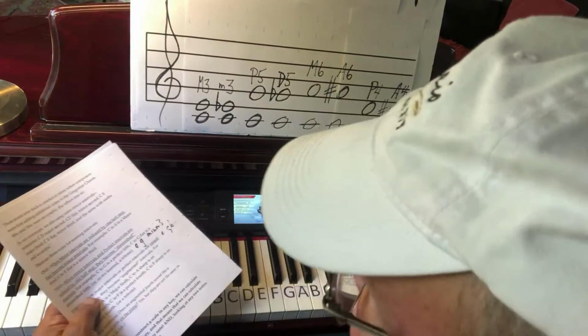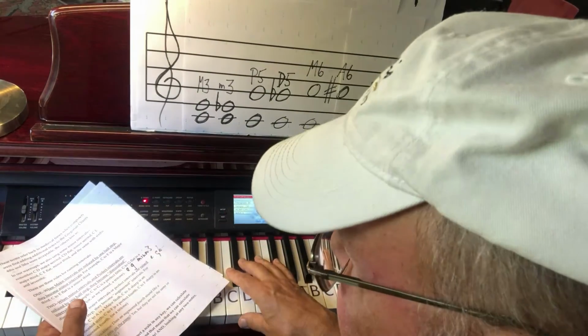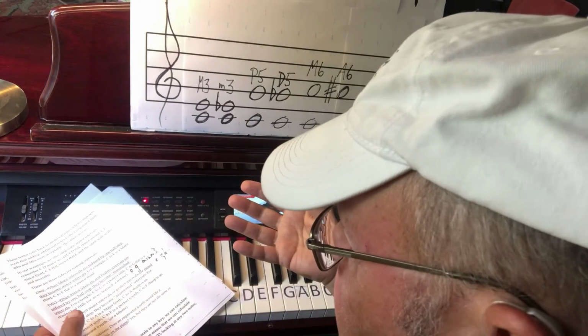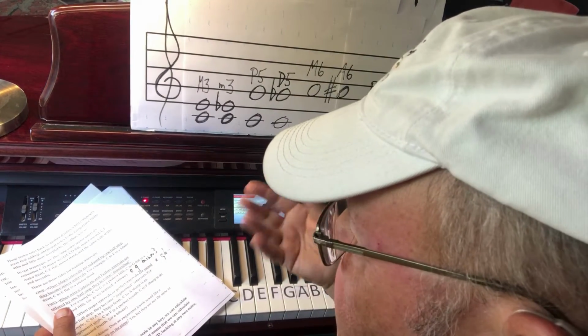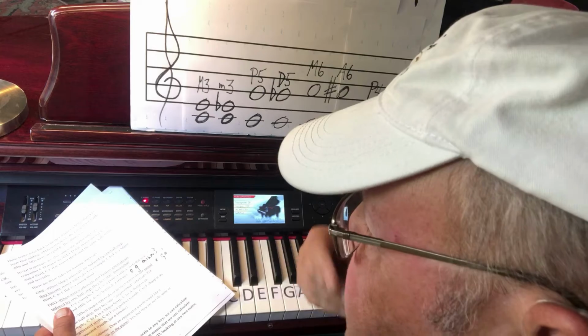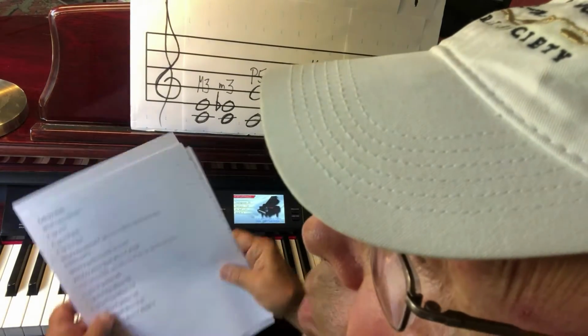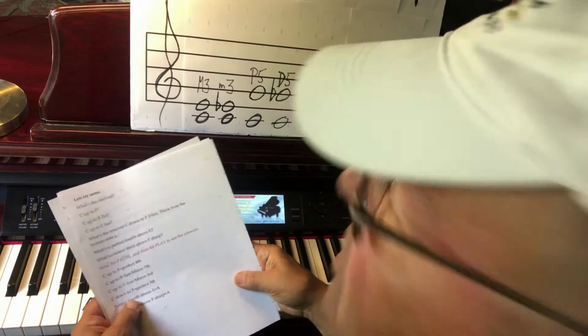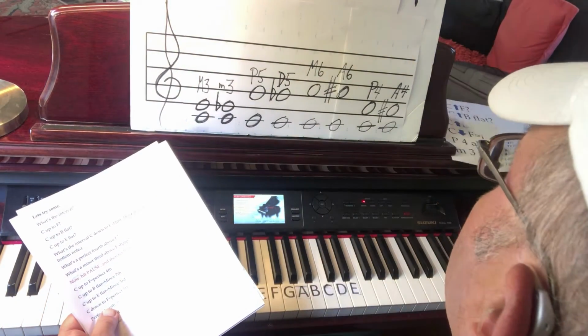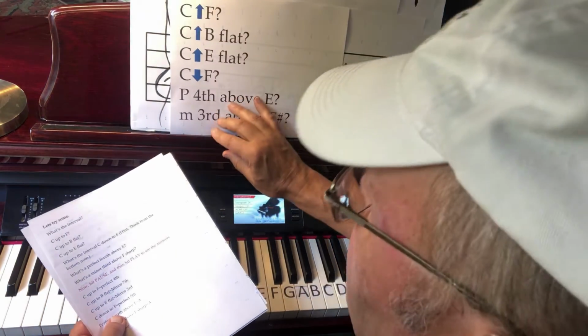Now, since we can construct a scale in any key, we can calculate intervals in any key, and that means we can calculate any interval from any note, and looking at any two notes, we can tell the interval. So let's try some.